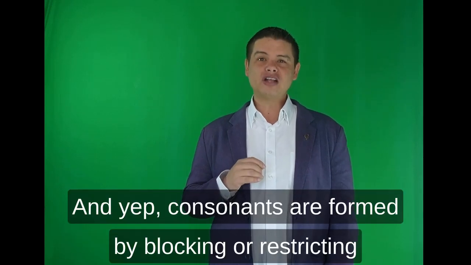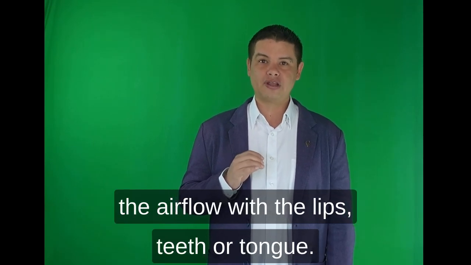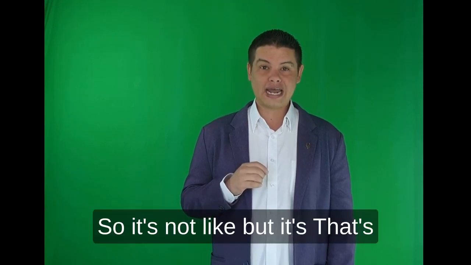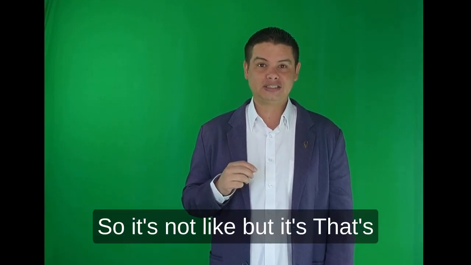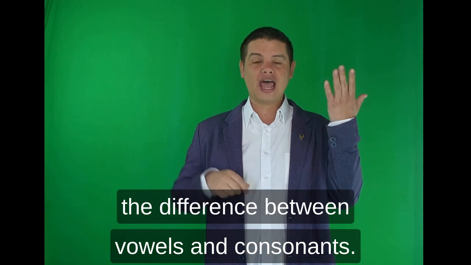Consonants are formed by blocking or restricting the airflow with the lips, teeth, or tongue. That's the difference between vowels and consonants.